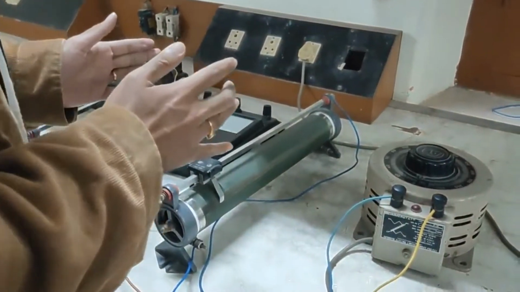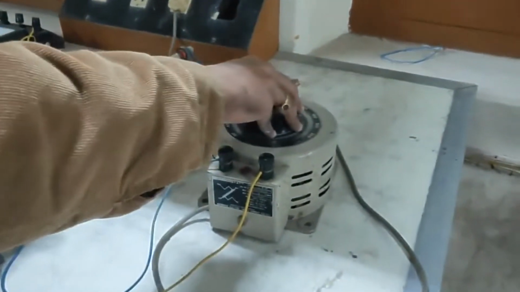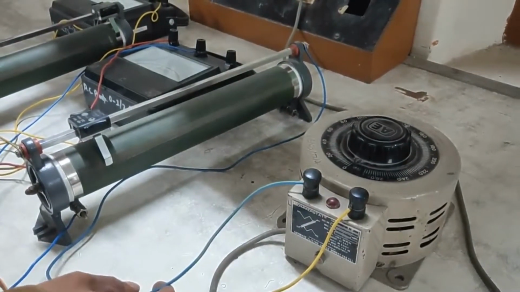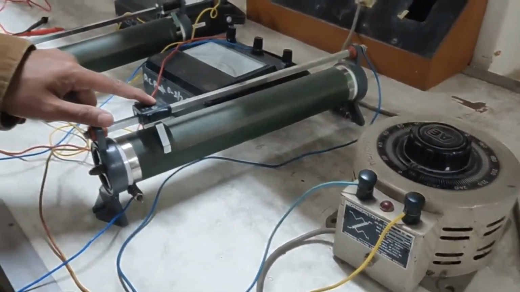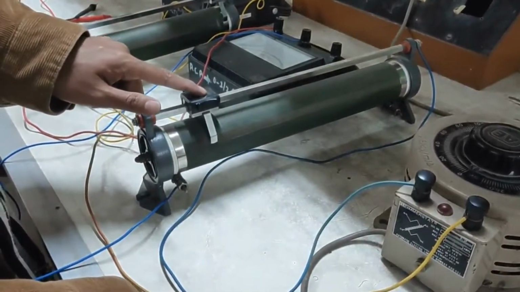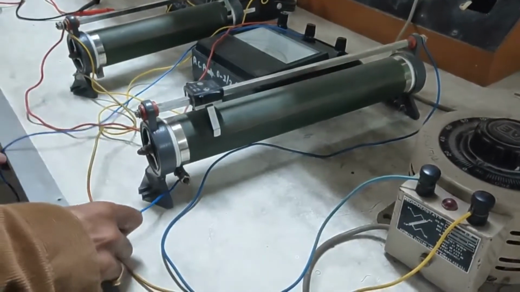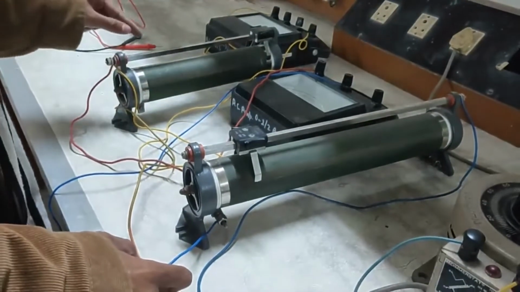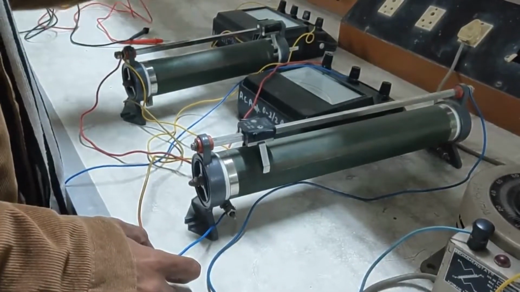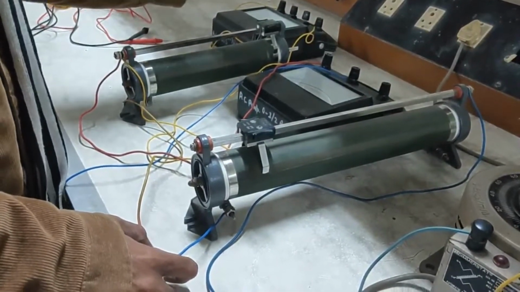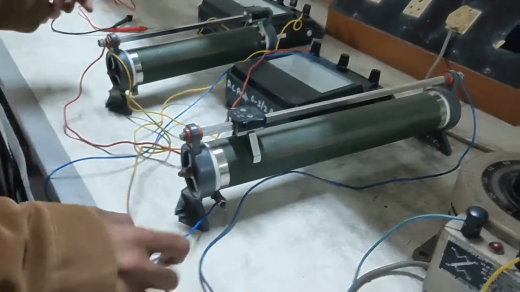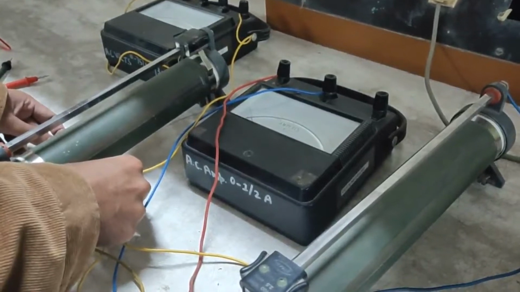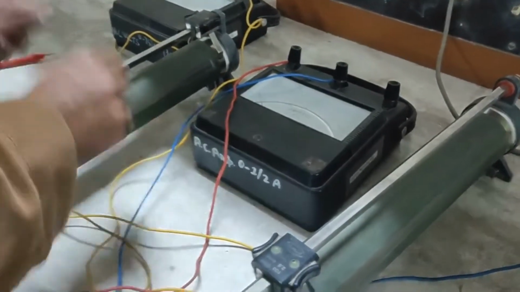So we have made this experimental setup. This is the variac which is being supplied from this AC source. The output of the variac goes to a rheostat. This rheostat has been set to a value of 11.2 ohms, and this is acting as the source side resistance. From the rheostat, we have connected an ammeter. The other side of the ammeter goes to another rheostat which is acting as the load resistor, and which we are going to vary during the course of our experiment. We have connected a voltmeter across the load so that we can measure the voltage across the load at each step.